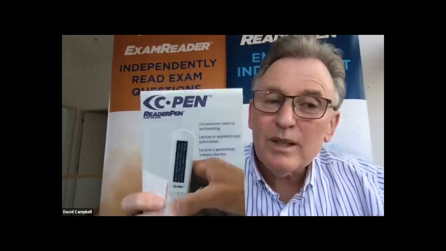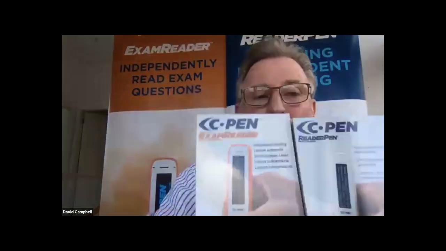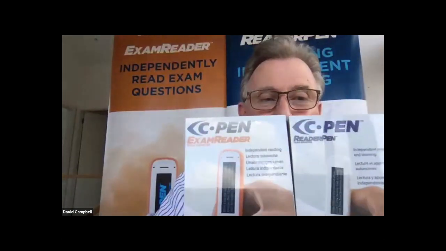If you have got school exams, of course, put it into exam mode, and you can use this pen for school exams. When you come to year 12, depending on what state you're in, whether you need to get approval from NESA or VCAA or whatever, then you can possibly get the exam reader. But you can always mix and match depending on how many pens you want to order.